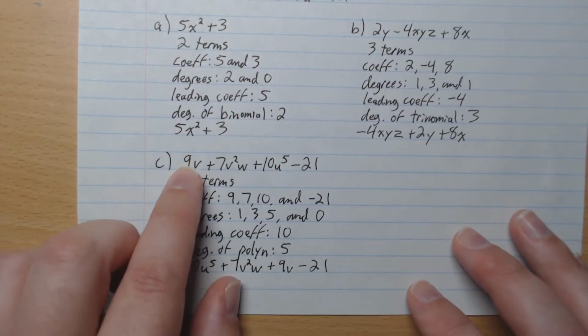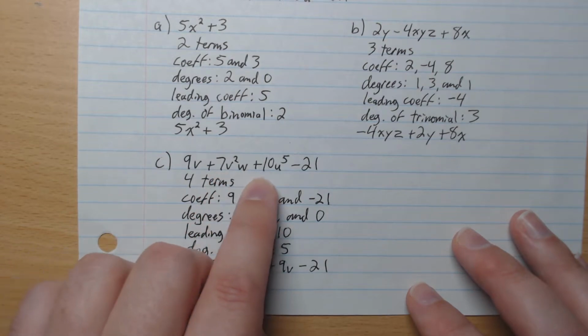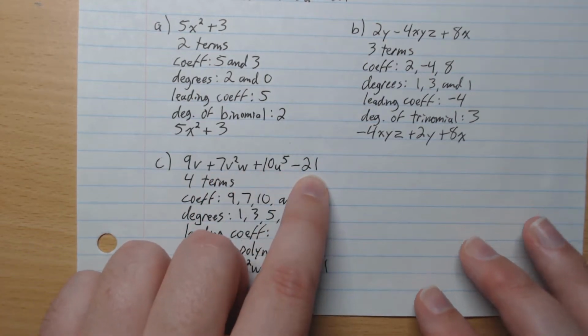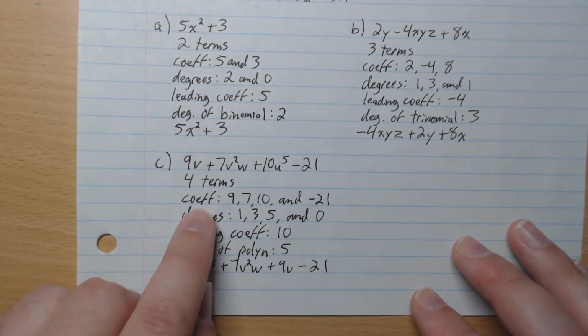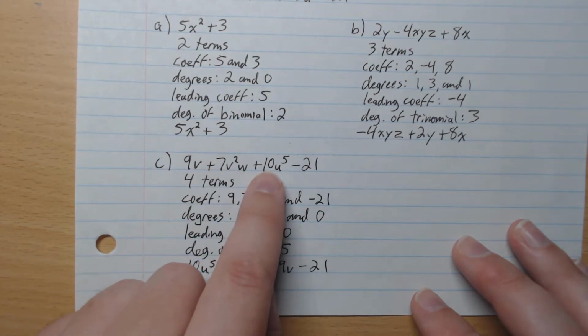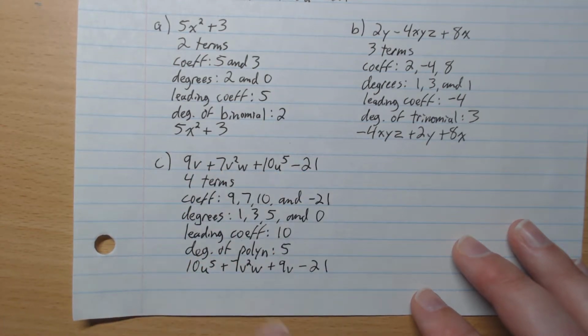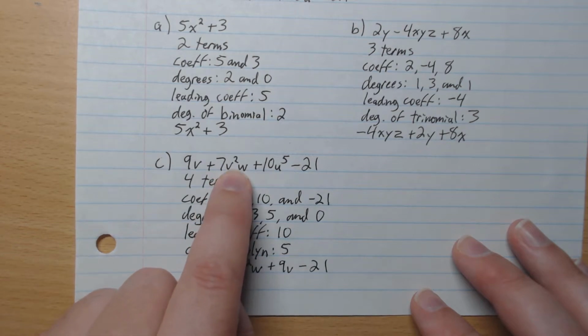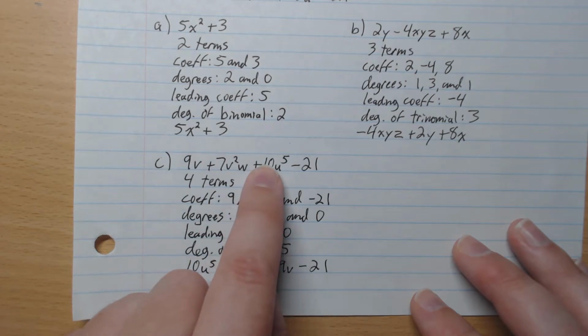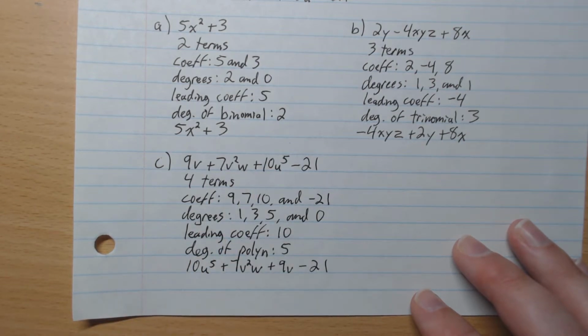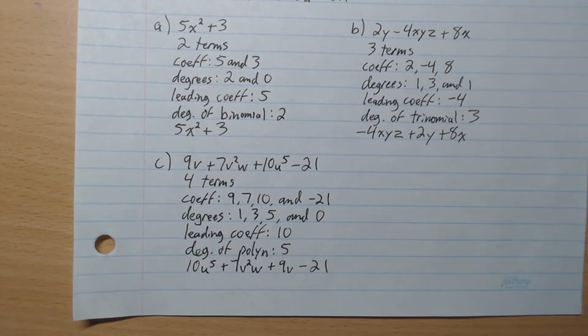C, 9v plus 7v squared w plus 10u to the 5 minus 21. So we have 4 terms, 1, 2, 3, 4, like that. The coefficients, 9, 7, 10, negative 21. Degrees, 1, 3, 5, 0. Leading coefficient, 10. Degree of the polynomial, 5. Descending order, 10u to the 5 plus 7v squared w plus 9v minus 21.